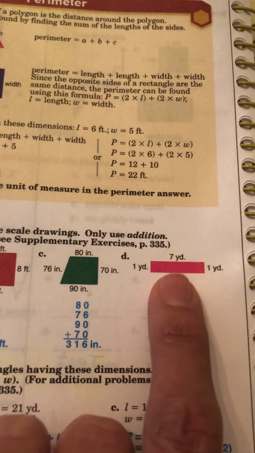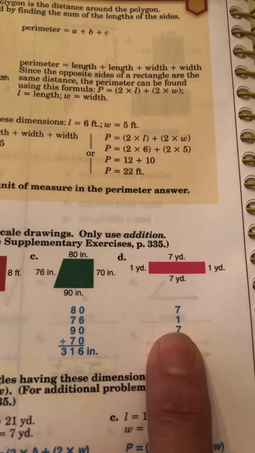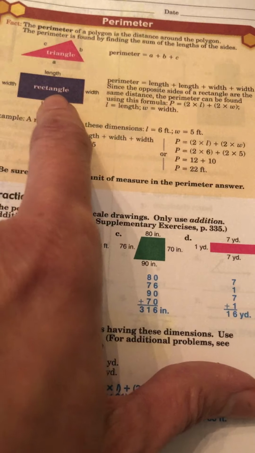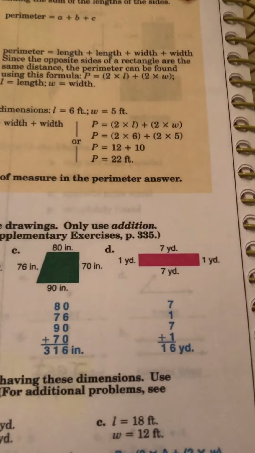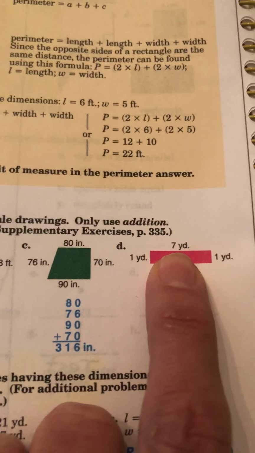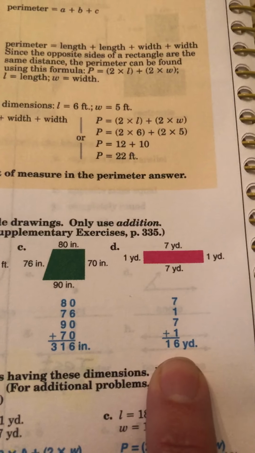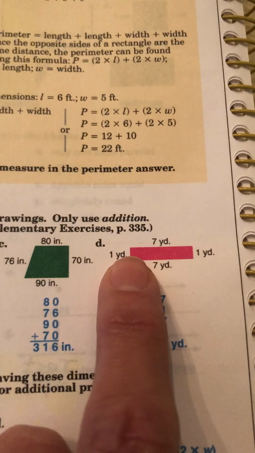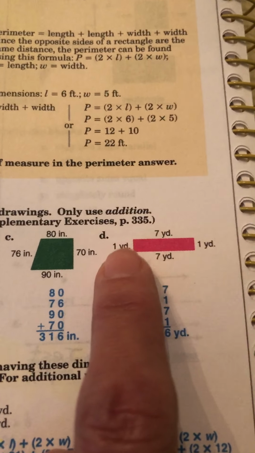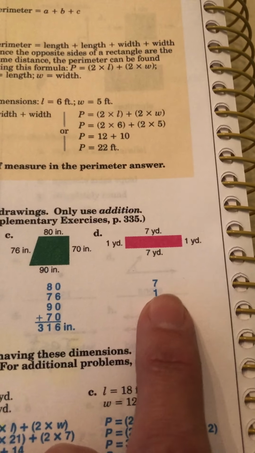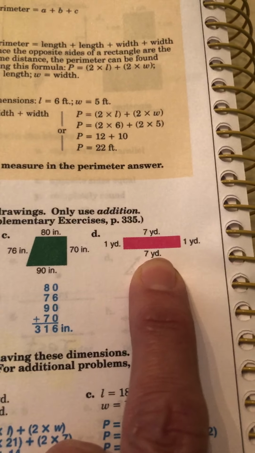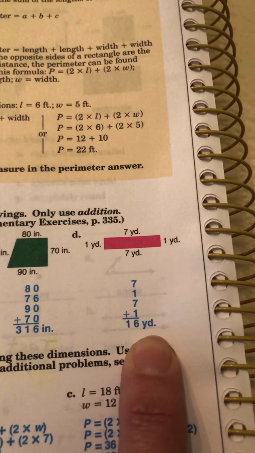Now, here we go. We have an unusual rectangle, don't we? So this is where we can just add it up, or we can say 2 times length, 2 times width. So if you wanted to say 2 times 1 is 2, and 2 times 7 is 14, your answer would be 16. 2 times the 1, 2 times the 7, see what I mean? Or you can just say 7 plus 1 plus 7 plus 1. 7 plus 1 is 8, plus 8 more is 16. What class? Yards. That is your unit of measure.